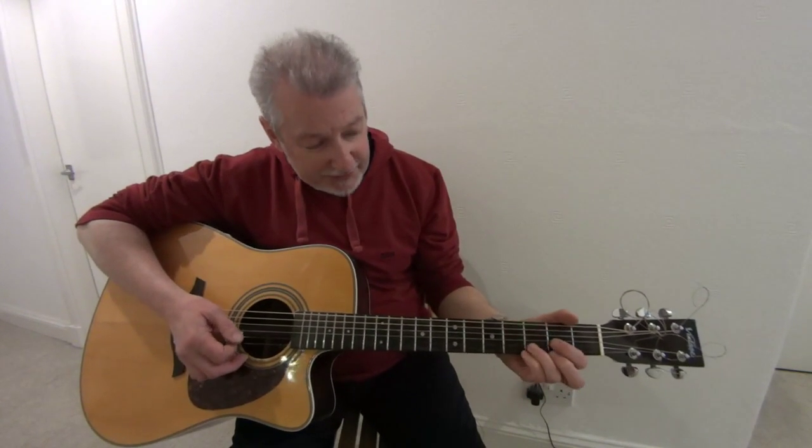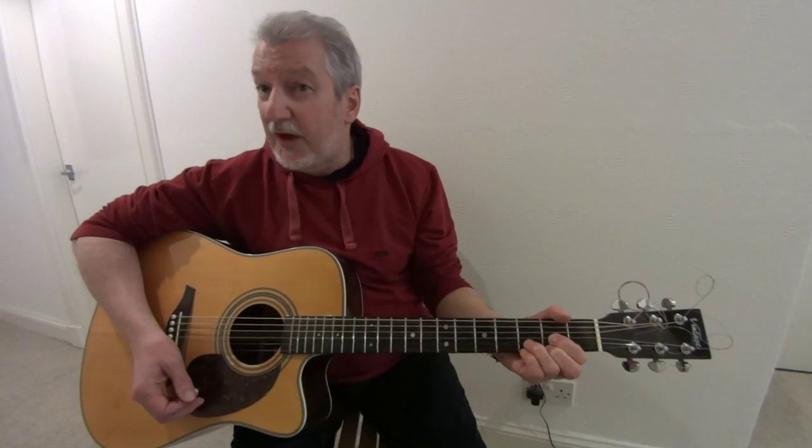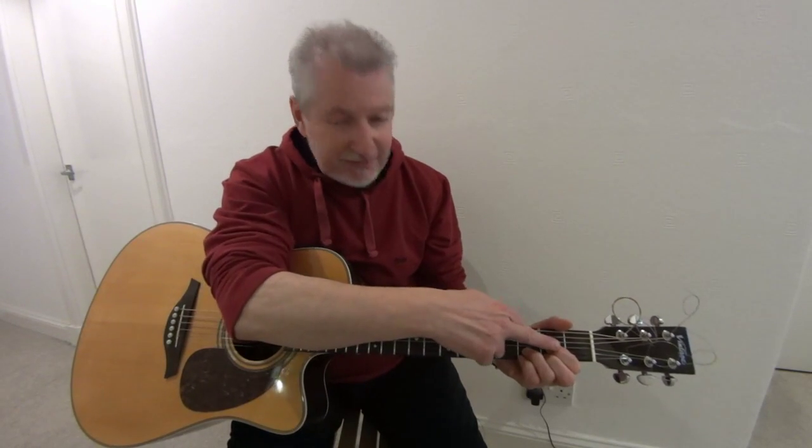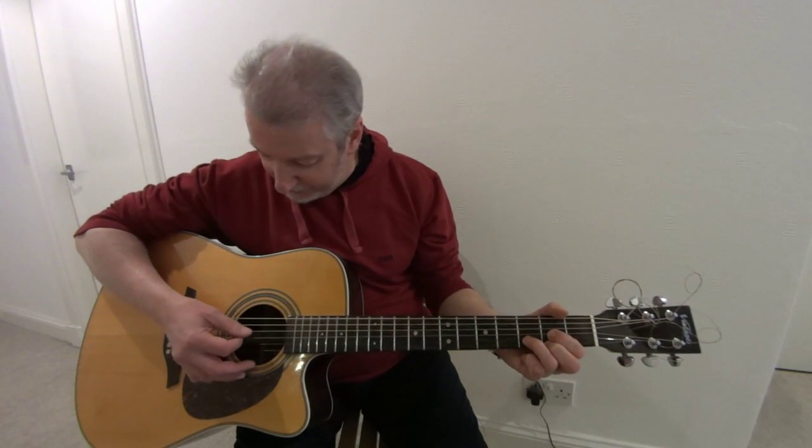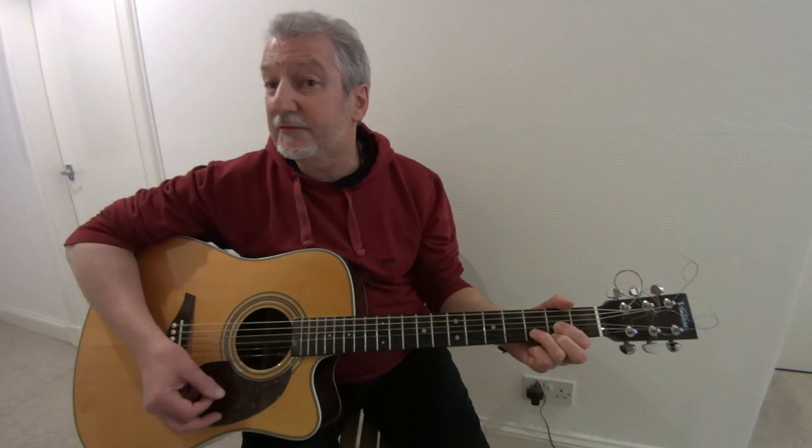To play the open D chord, place your first finger at the 2nd fret, 3rd string, your 3rd finger on the 3rd fret, 2nd string, and your 2nd finger on the 2nd fret, 1st string. Play strings 4th to 1st.